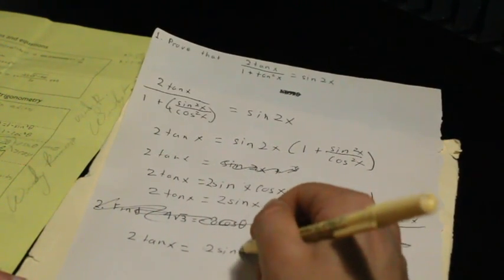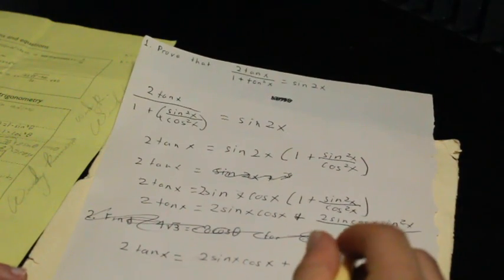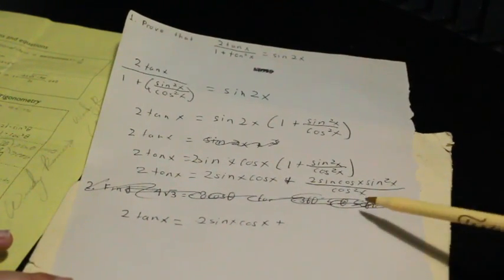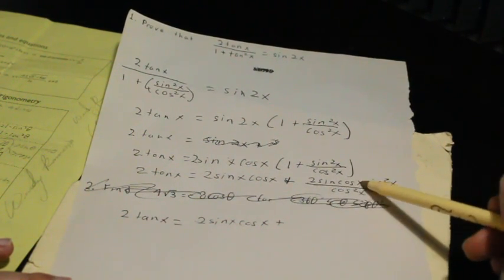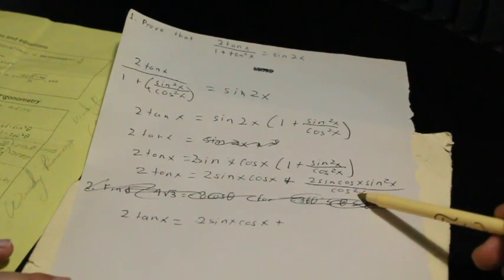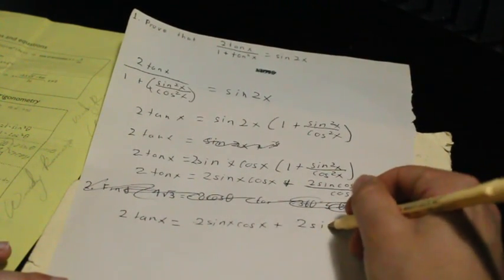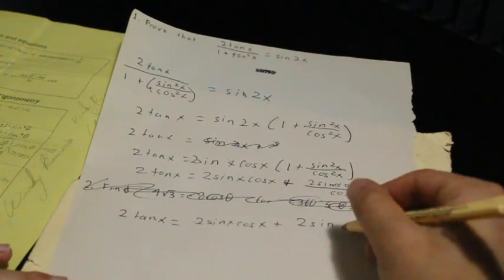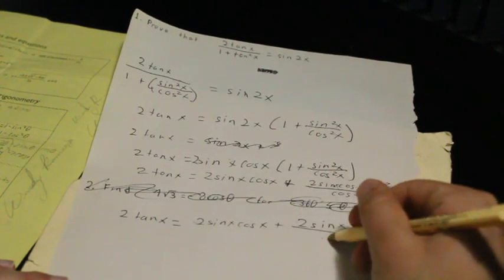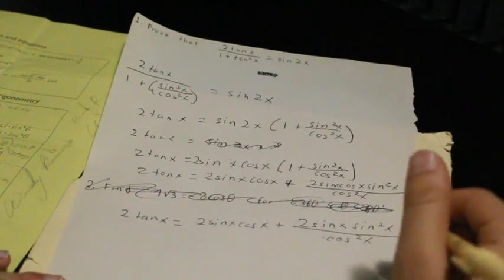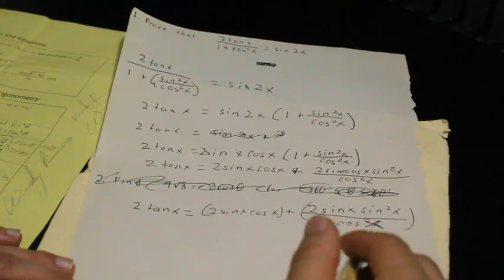Equals 2 sine of x cosine of x plus, and then this is when we could start simplifying things, where we have cosine of x and then cosine squared of x. We know this cosine of x fits 1 cosine of x into this cosine squared of x. So easier done than said. So 2 sine of x, my bad, times sine squared of x over cosine of x. So we already got rid of that thing. I'm sorry, this should be a cosine of x because we already canceled it.